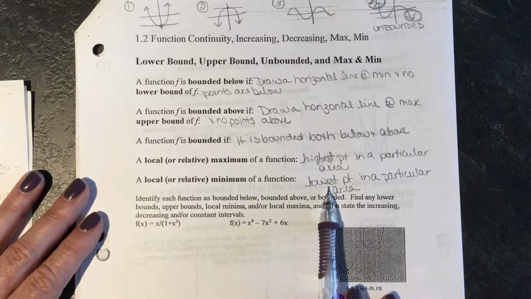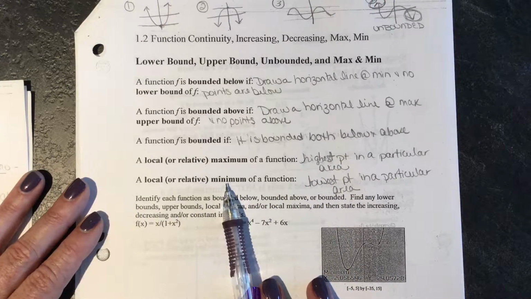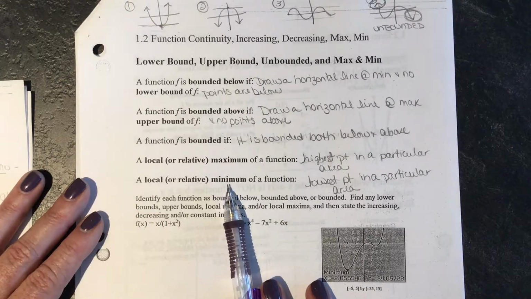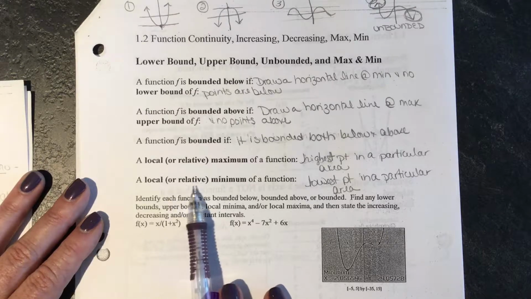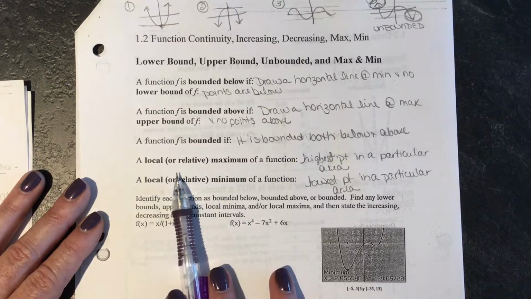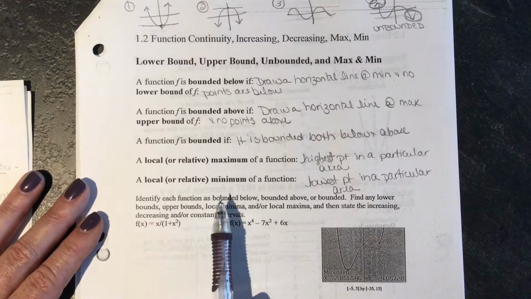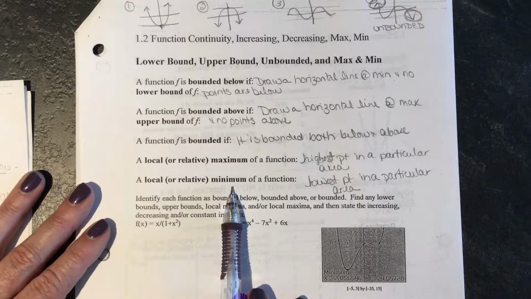It's the lowest in that particular area if it's a relative or local minimum. So if you see the word local or the word relative, that just means there could be more than one minimum or maximum, but we're just looking at a particular area. Where is the max, where is the min in that particular area?